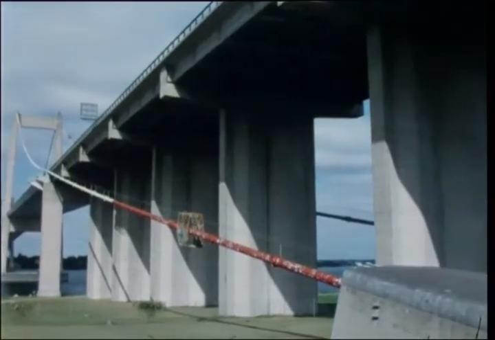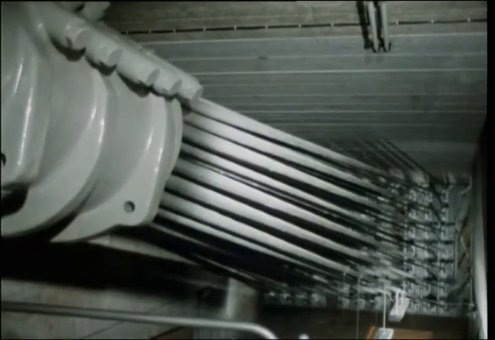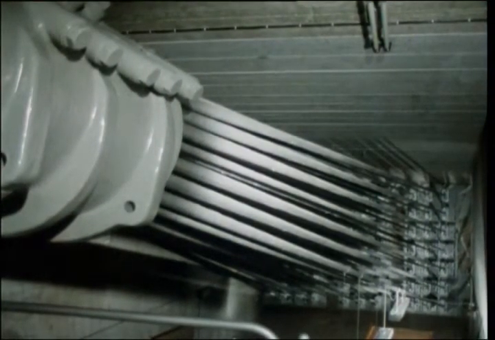Similarly, the suspension cables need protection from corrosion in the anchor chambers. Again, dry air is used.